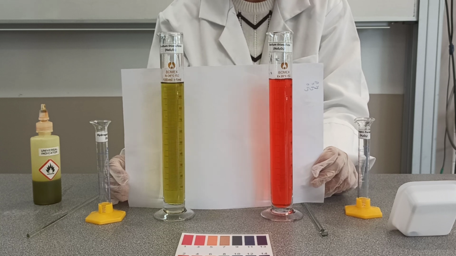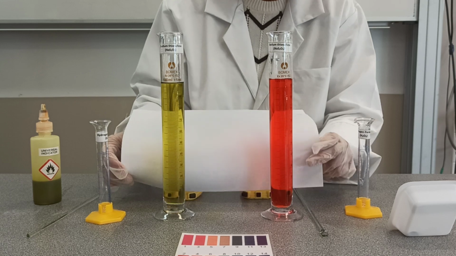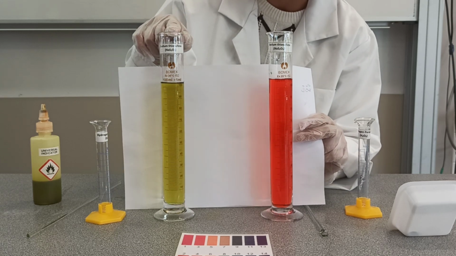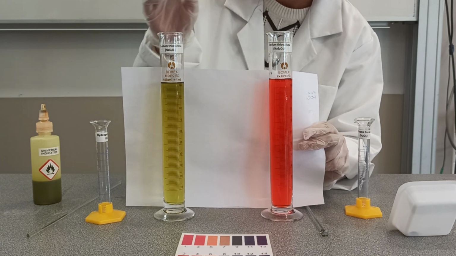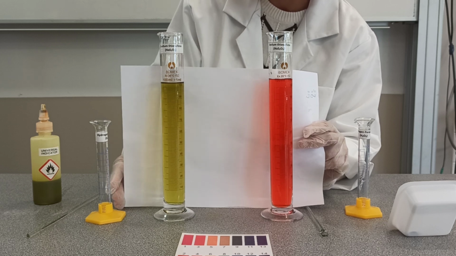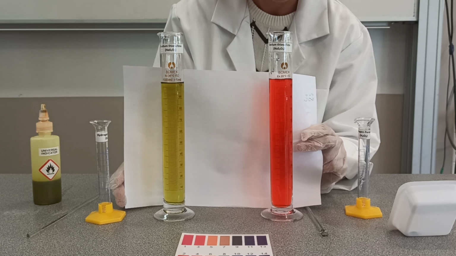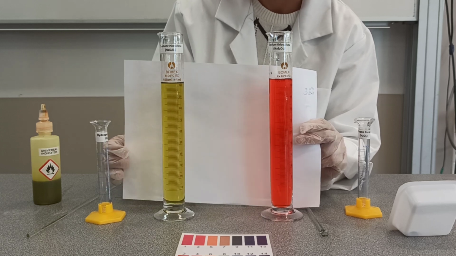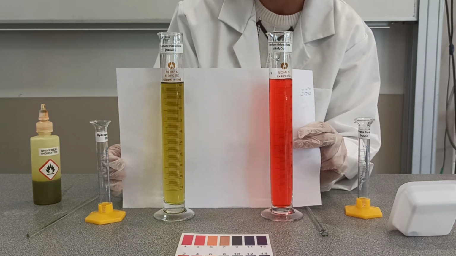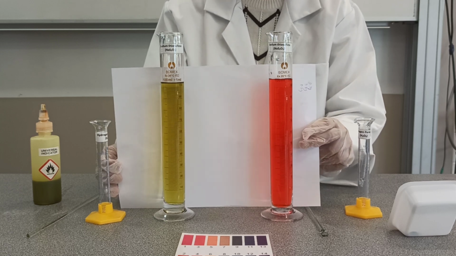The other question is, how did we monitor the course of the reaction? We can see that this reaction is still going on while this had finished at 33 seconds. It's been 1 minute and 30 seconds and the reaction is still going on. So we can clearly see that in the presence of a catalyst, the reaction proceeds much faster. Thank you very much.